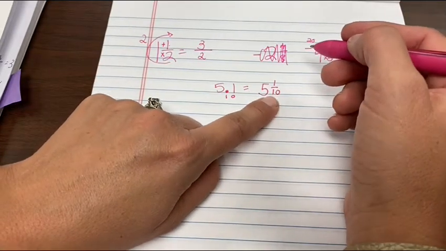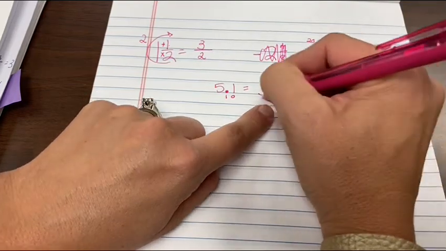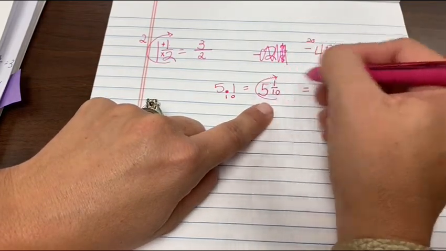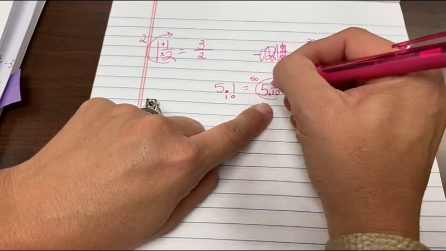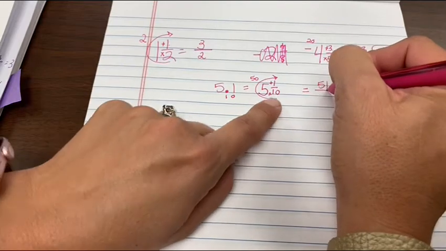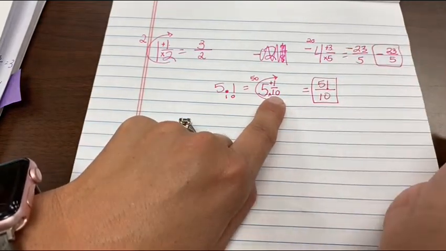All right, now remember we want it in A over B format. So we're going to popcorn it. We're going to make it an improper fraction. 10 times 5 is 50, plus 1 is 51. The denominator stays the same, and there is your improper fraction.